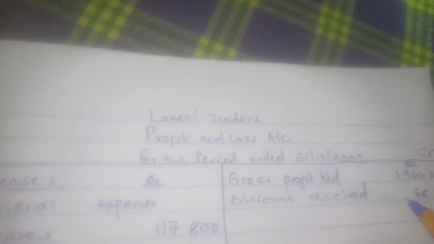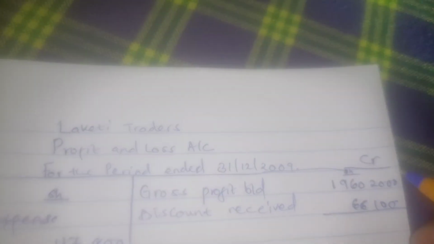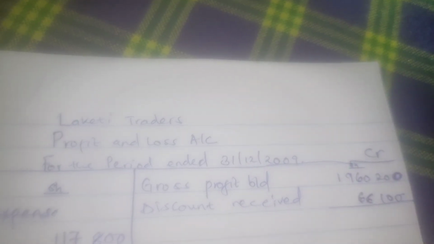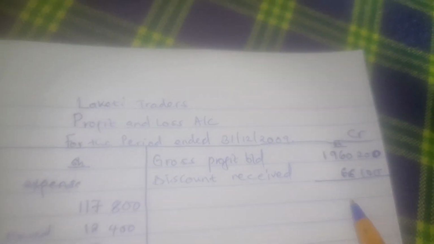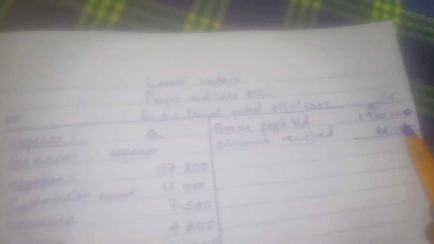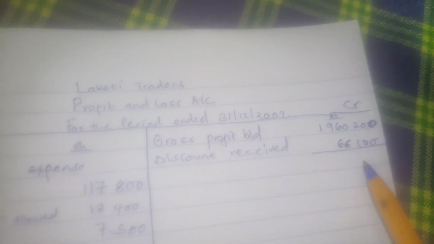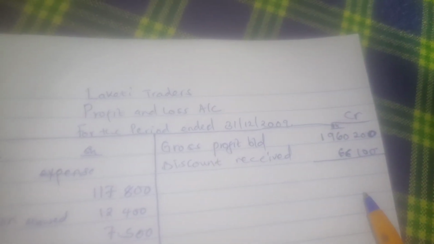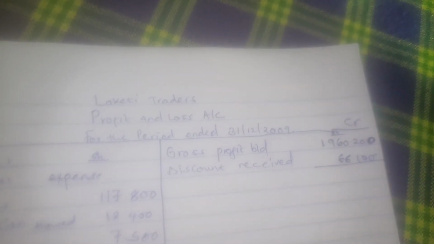So if you add 1,960,200 plus 66,100, this one will give us what? We need to get this figure.